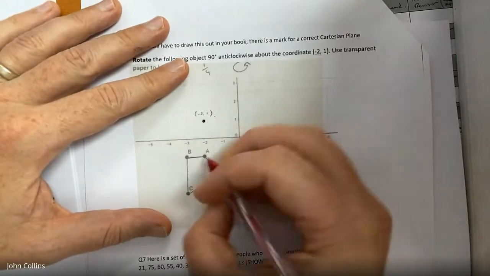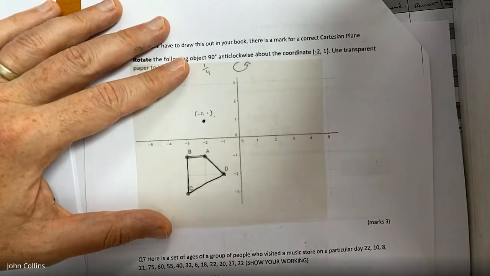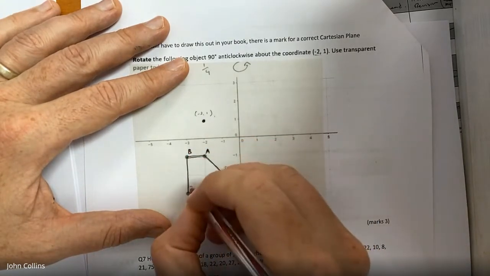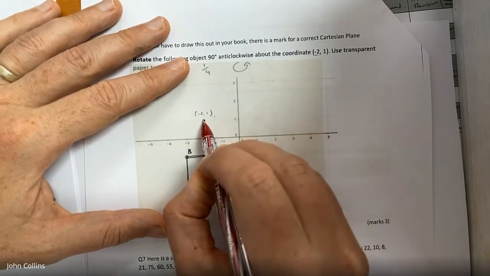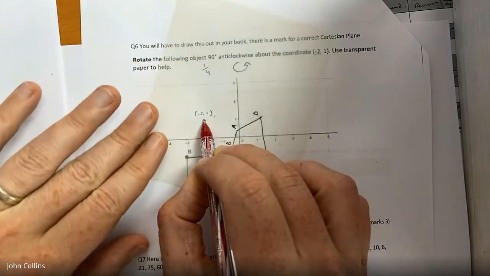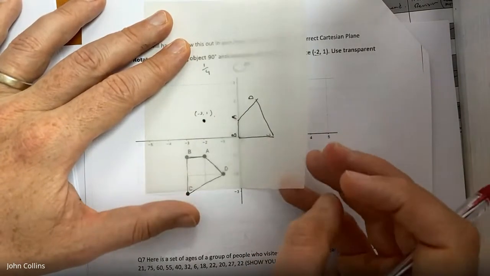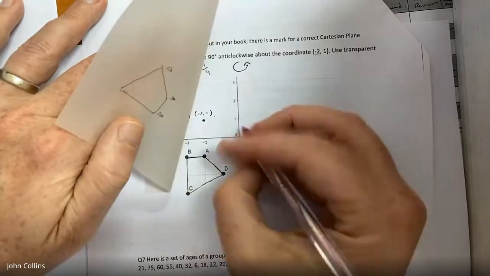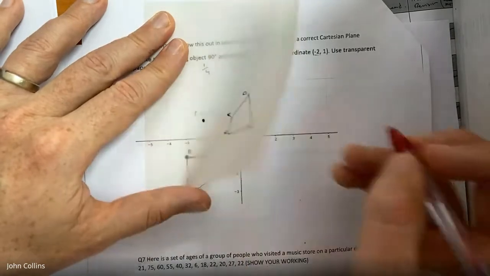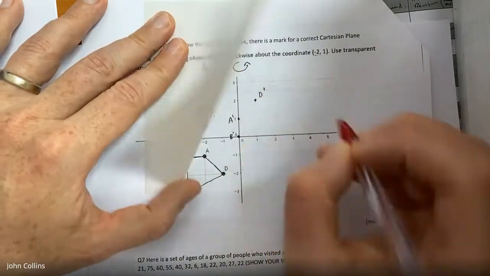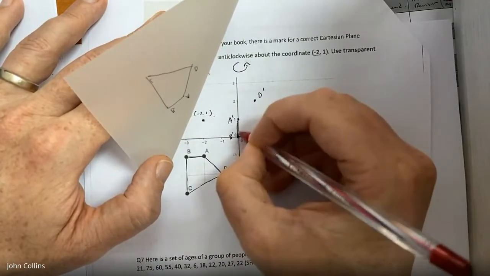Okay. There's the center. There's the shape. Most of you got this right in the actual exam, so I won't spend too long on it. I do label it A, B, C, D, or you can call it the object. And rotated anti-clockwise, that's this way, a quarter turn, that's the page's turn, a quarter of the way there. And that's here. So it's right on the line. And go over it again. So this is B dash, A dash, D dash is up here, and whatever the other one was, C dash is here. Join it up.